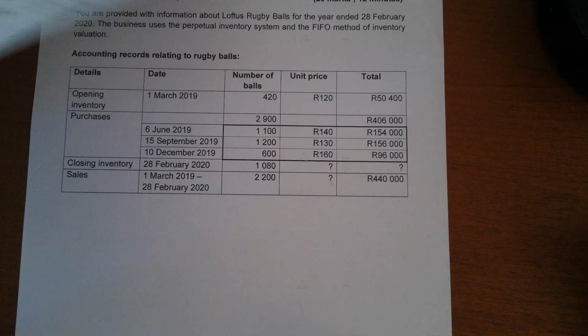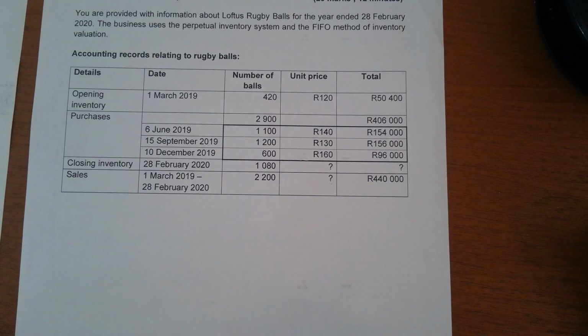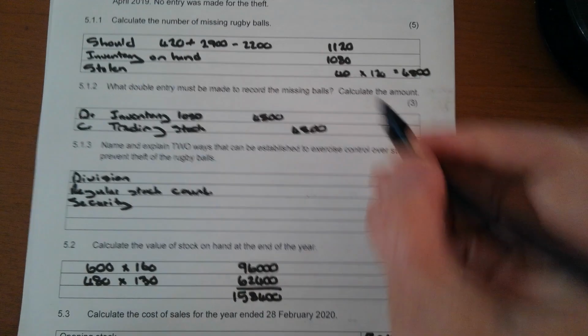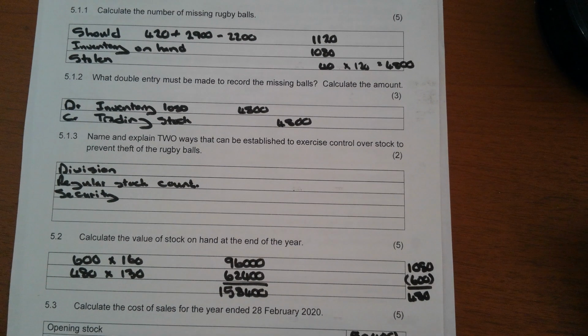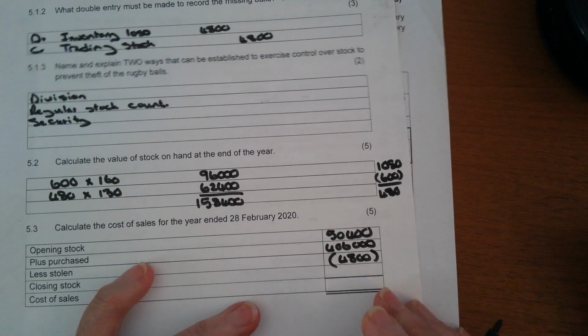Then the amount that was stolen, we calculated as 40 balls at 4,800. So it means that I must deduct that 4,800 because it's not part of the cost of sales.